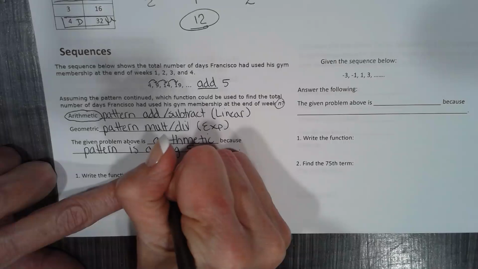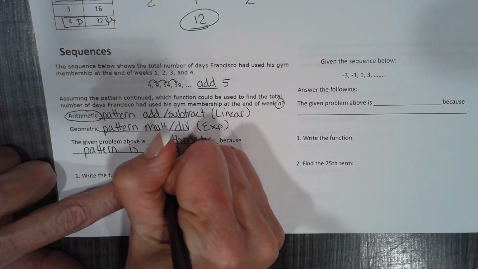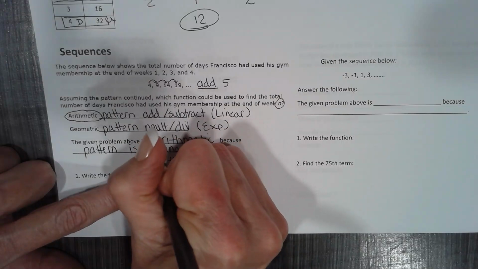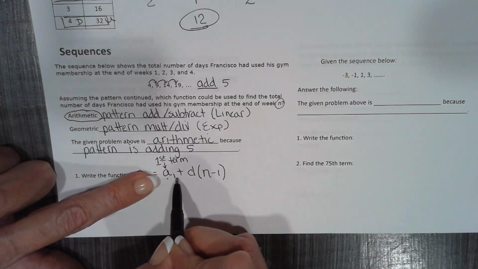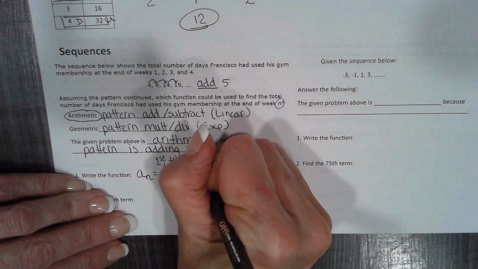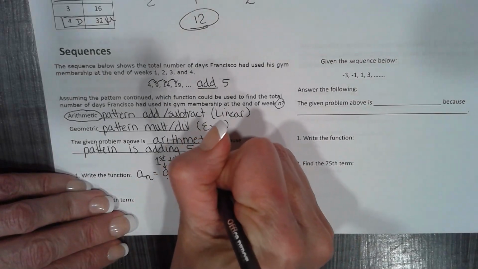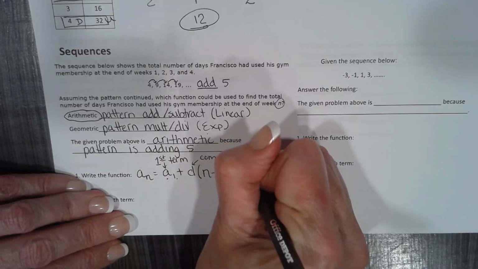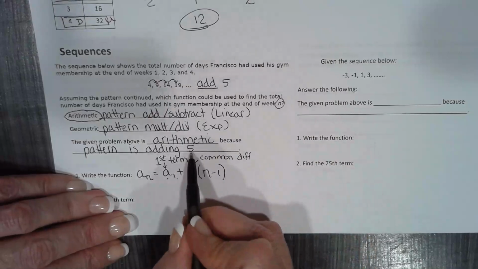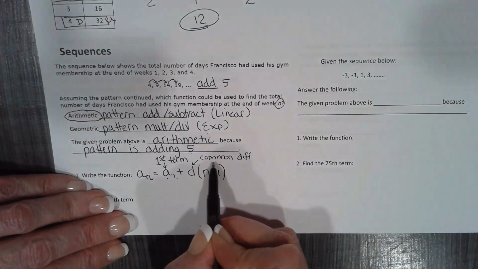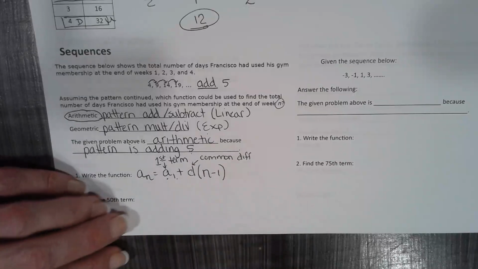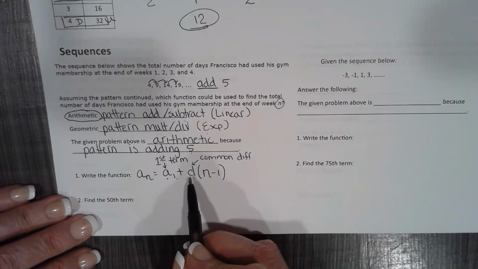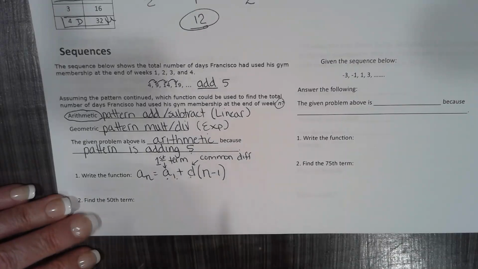This stands for the first term in the sequence, the value of the first term in the sequence. That's why there's a little 1 there. This stands for the common difference, and that is a 5. Common difference is a 5. This is your pattern here. If it was subtracting 5, then you would put minus 5 here.